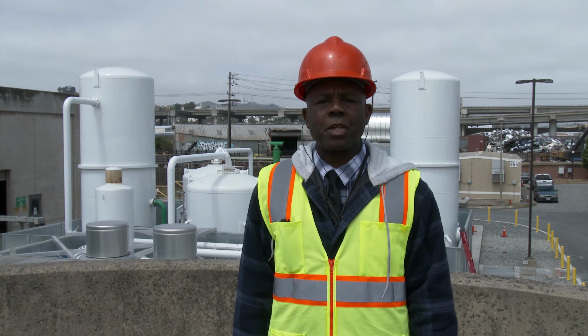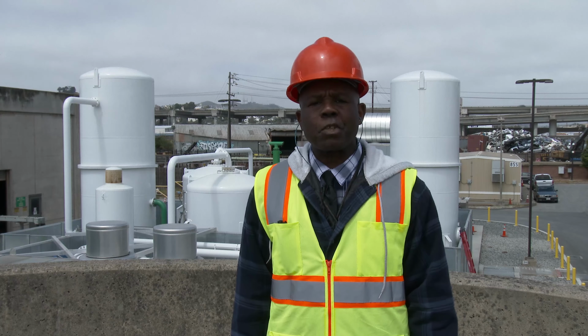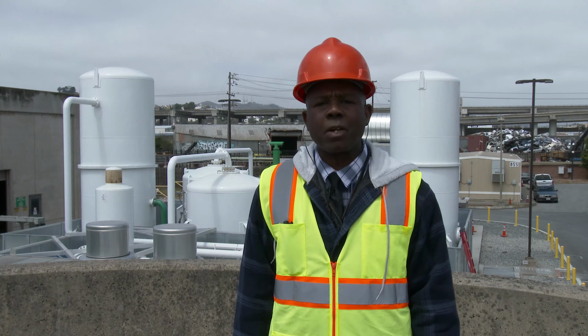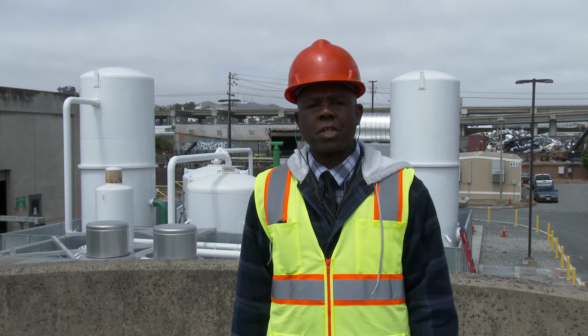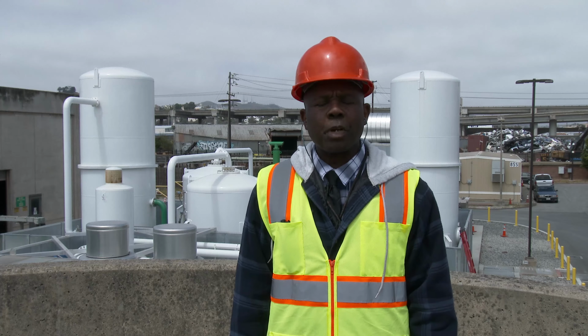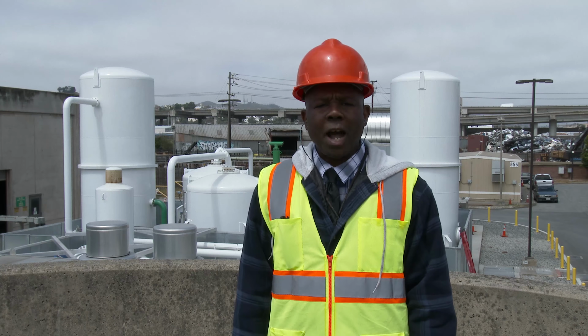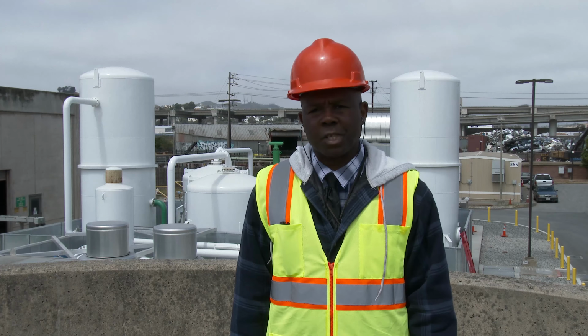The enriched oxygen we make at the plant is produced by removing nitrogen from the air and produces a concentration of about 95% pure oxygen. So, how do we monitor the oxygen levels?